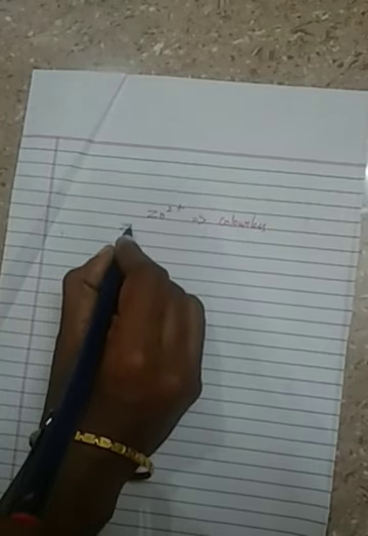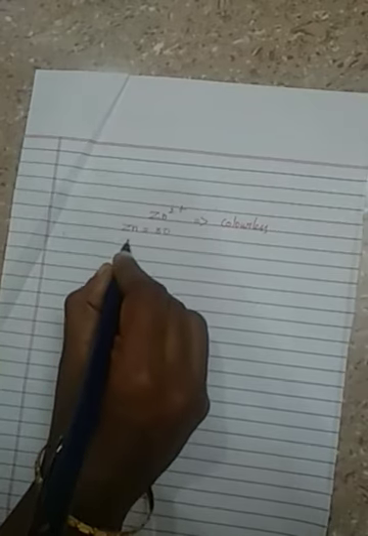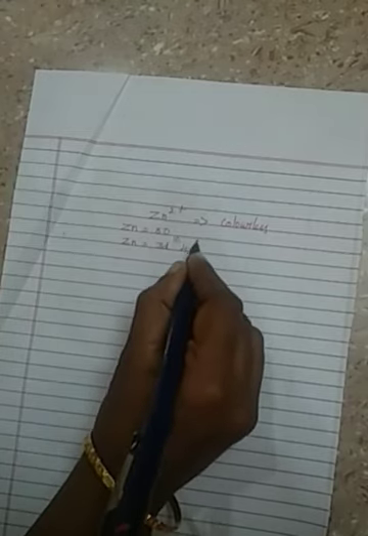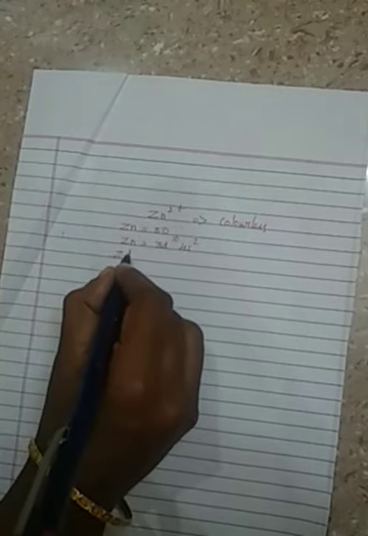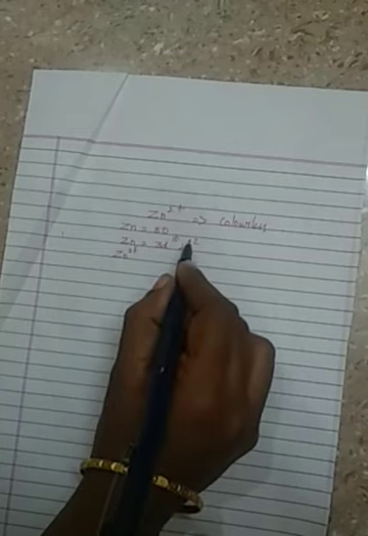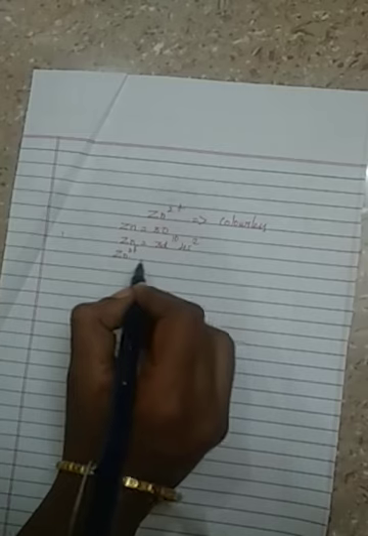Zinc atomic number is 30. Electronic configuration 3d10 4s2. Here they ask about zinc 2 plus. 2 plus means we remove the 2 electrons from 4s only.